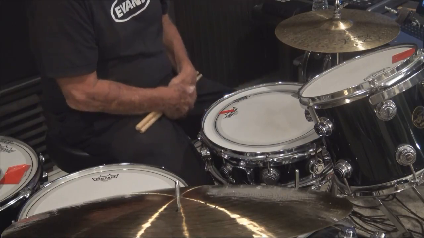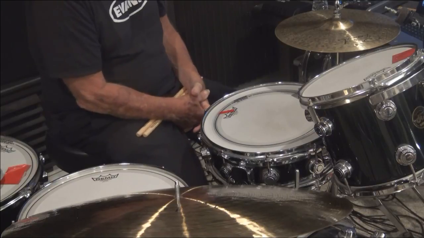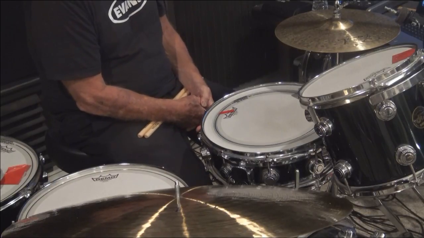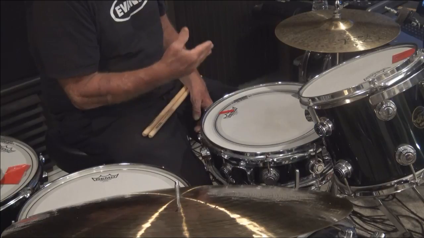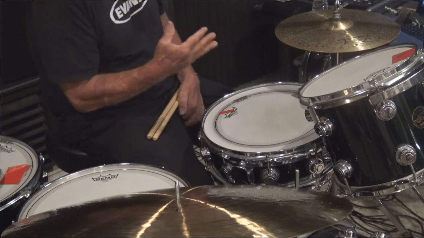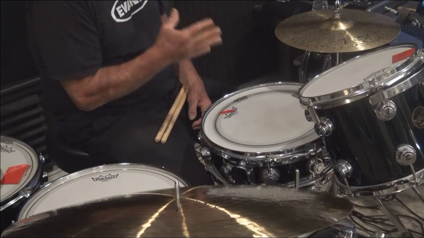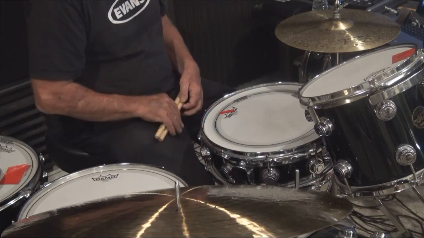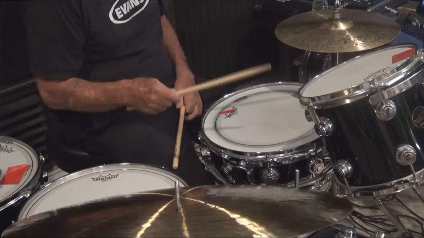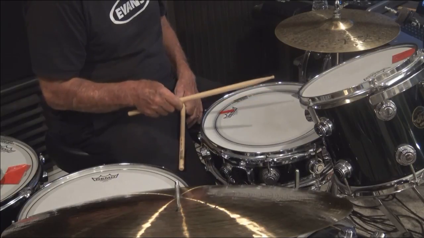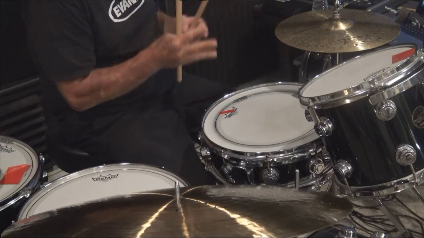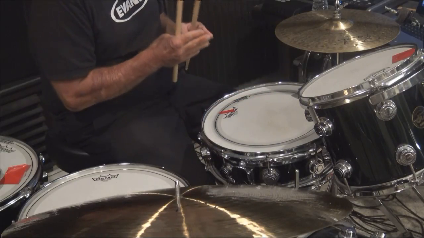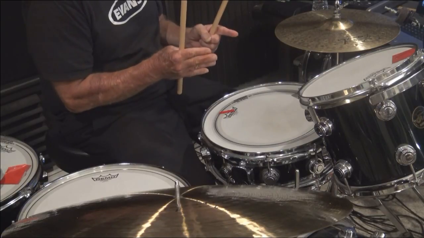The 3 against 4. Again, the formula: 3 times 4 equals 12. Now, I'm not going to count 1, 2, 3, 4, 5, 6, 7, 8, 9, 10, 11, 12, but I can. And it doesn't seem to make a lot of sense to do that. So, by me subdividing the triplet, which is 1 and 2 and 3, on both counts I played the triplet. But when I changed the count to 1 and, I kind of opened the triplet up.